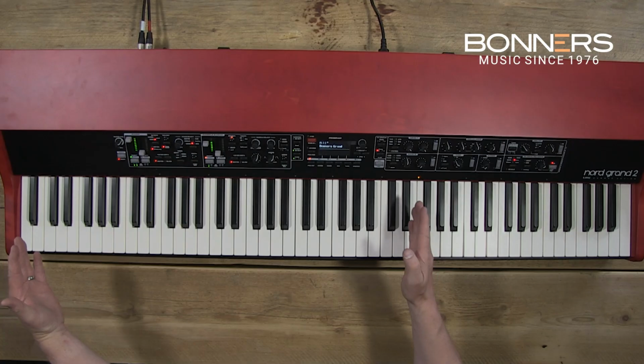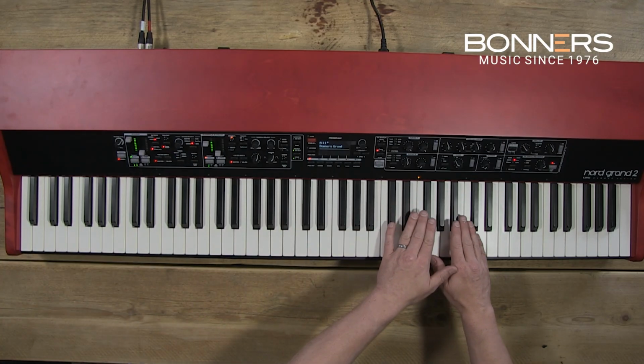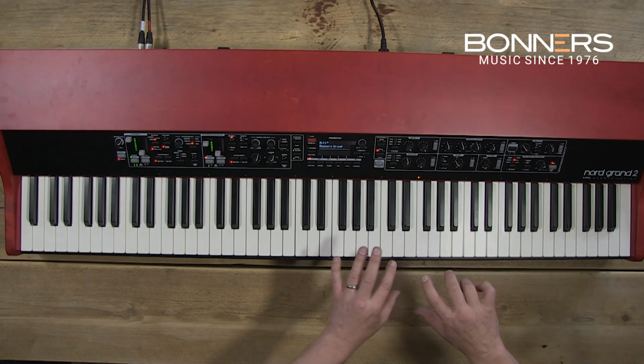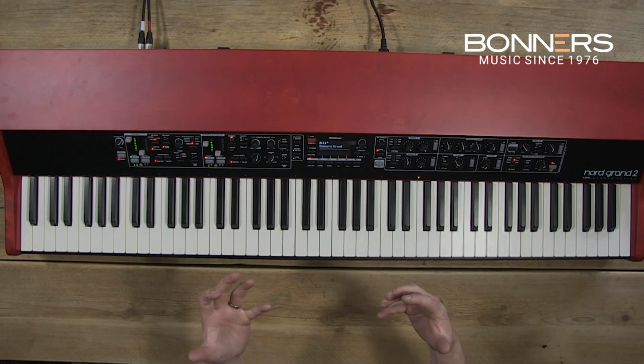But I've got that layered with the piano voice, but what I've done is I've put a split point in, and I'm using the crossfade, so the strings are only in the lower half of the keyboard, but they gradually fade out and then the piano takes over at the top, and I find that just enables the piano to sing out a little bit better. So something like this.